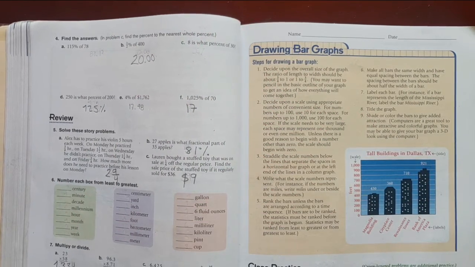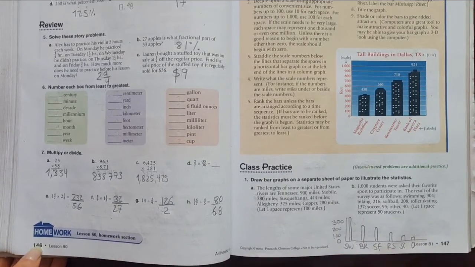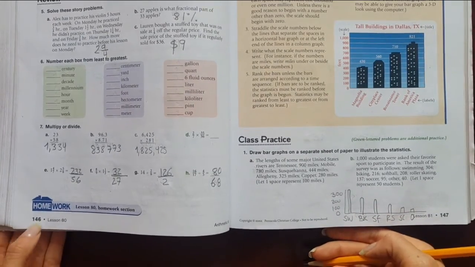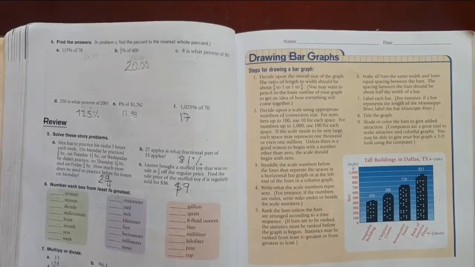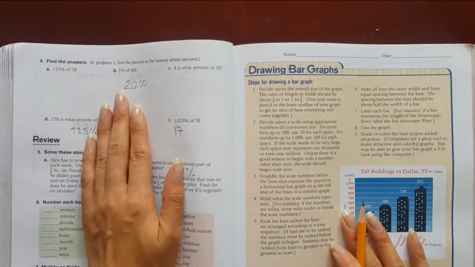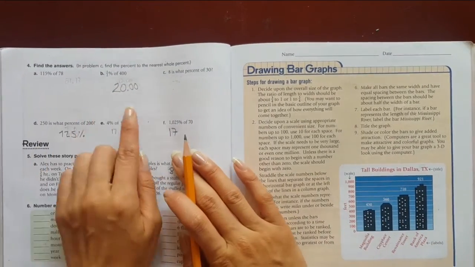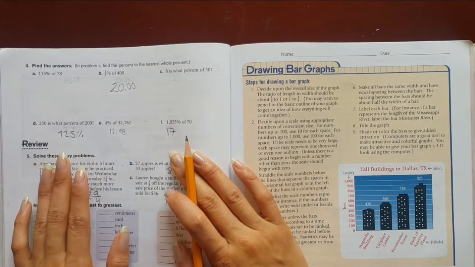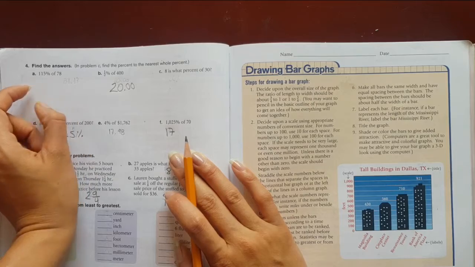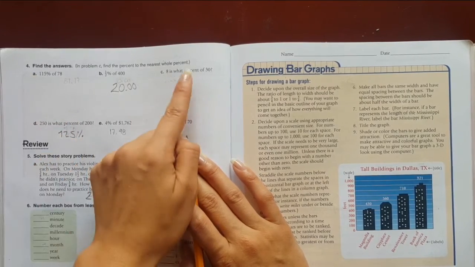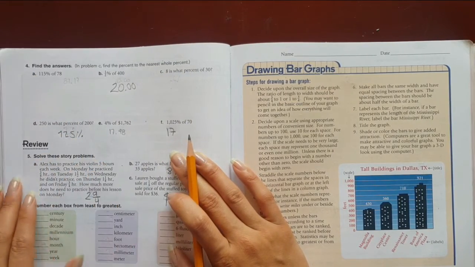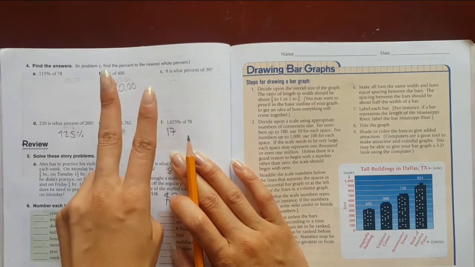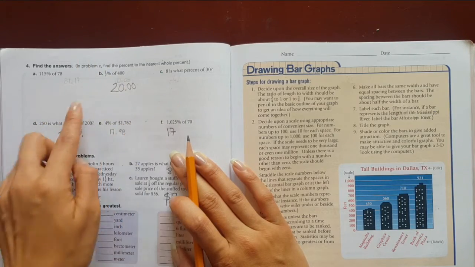Today we are going to work page 146, right? Page 146. So now here we are going to solve different exercises. In this case, listen up. This one you already have, this one, and this one. Yes, but I want to focus on letter A and letter C right now. Yes? So here we have two different ways to get a percentage.